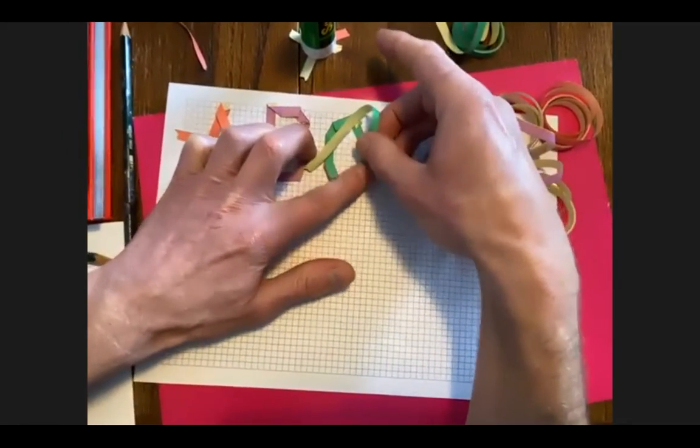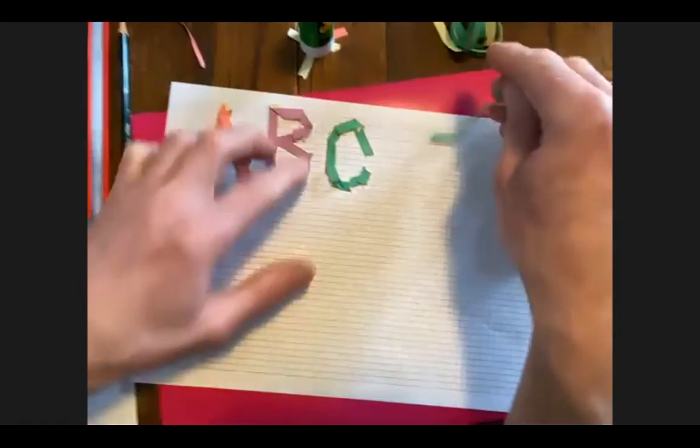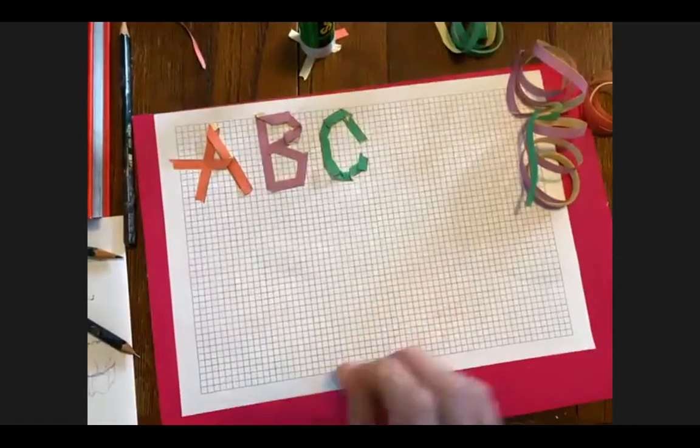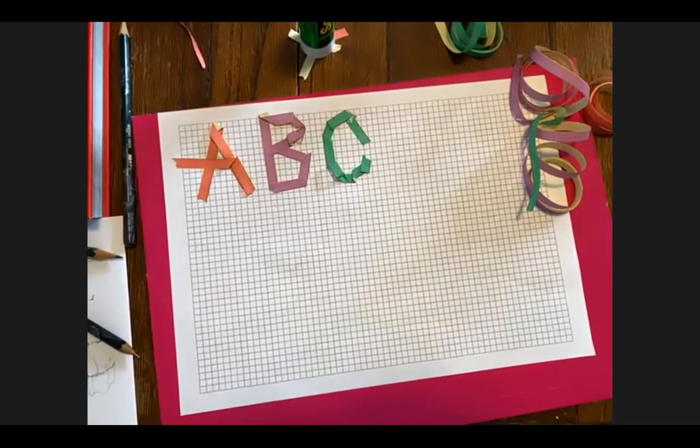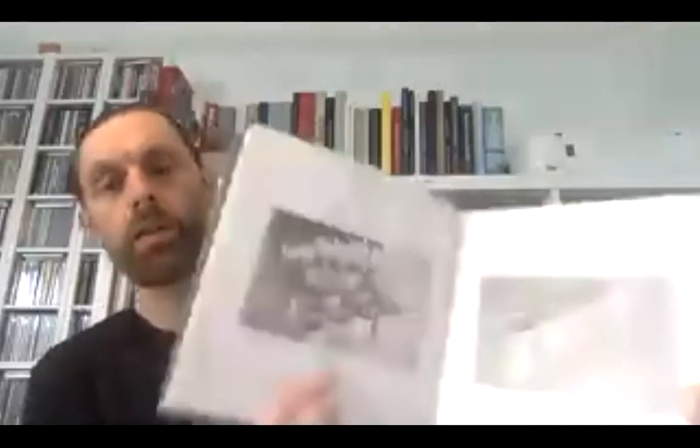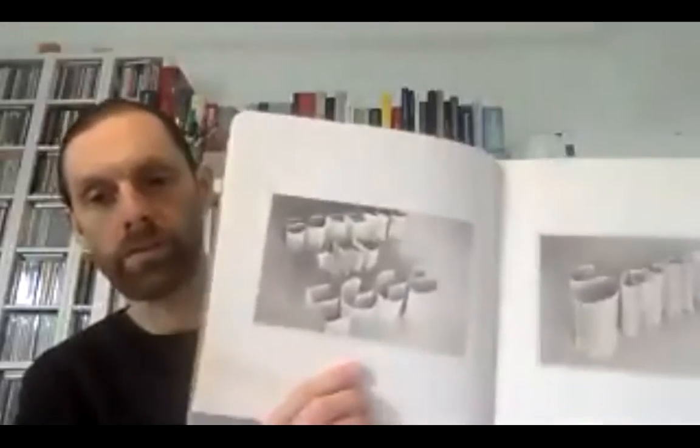Well, maybe you wouldn't get as much of the kind of 3D-ness, which I think is actually quite nice. I guess one thing that I had in mind when I was thinking about this was, I'll show you a book now. This is a book about an American artist called Ed Ruscha, and he made some drawings in the 70s where he would kind of fold up.